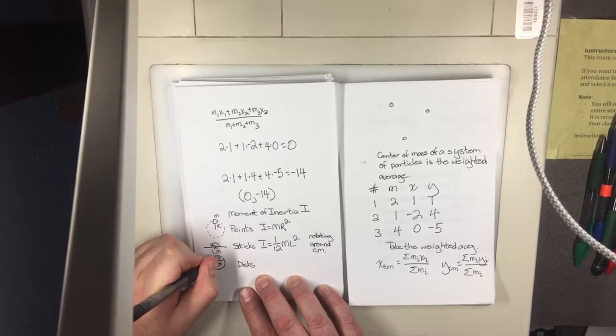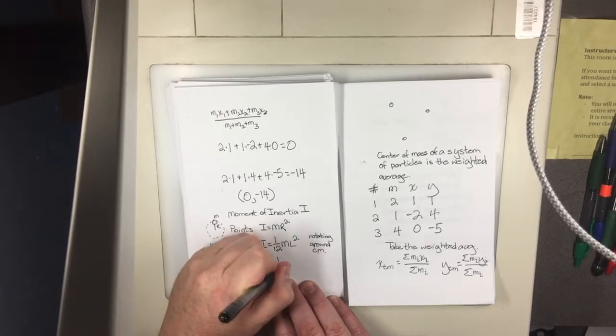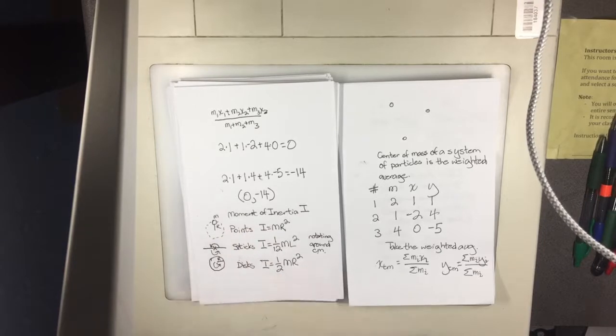It also has a radius r, and its moment of inertia is 1/2 mr squared. So those are our three types of geometric shapes that we will be using in this course. They will be given to you on the test. I don't expect you to memorize this stuff. If I expect you to memorize stuff, we'd be in organic chemistry or biology. This is physics.